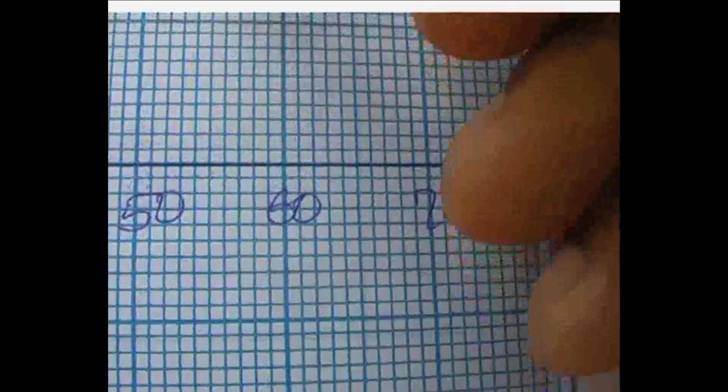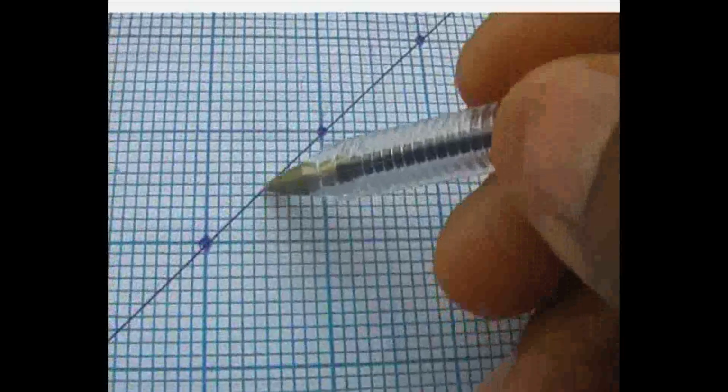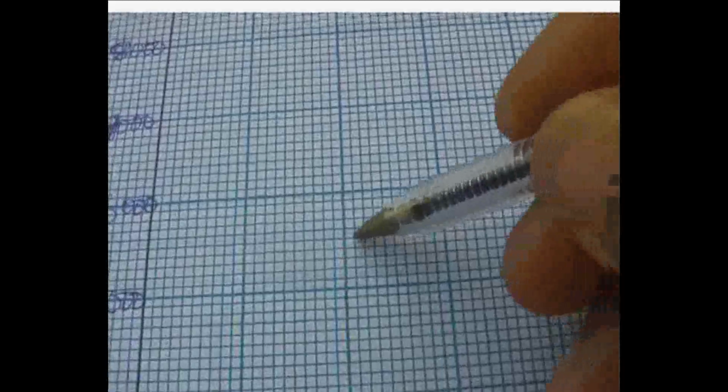Okay, take it up. Take it up. So it made the line here. Now press it to the left hand side to meet the vertical axis. Okay, it meets it here. So put your point here and read the value.